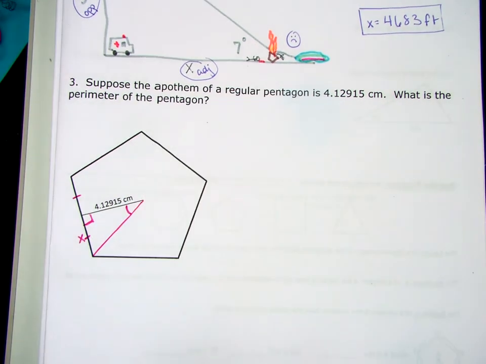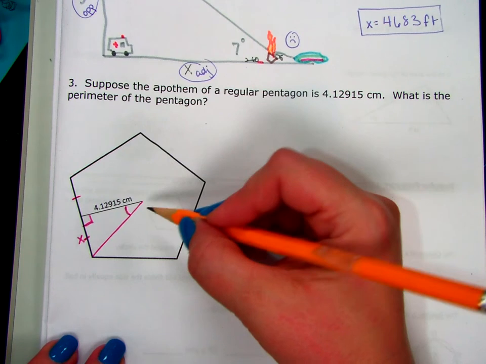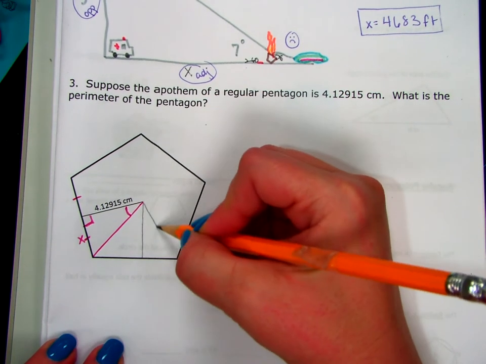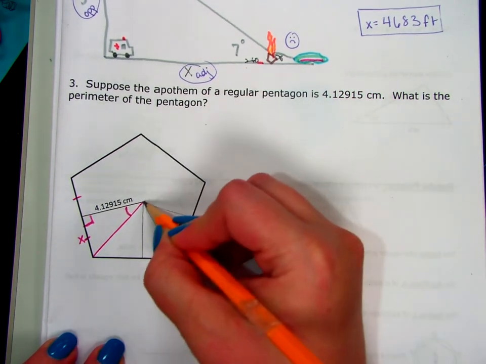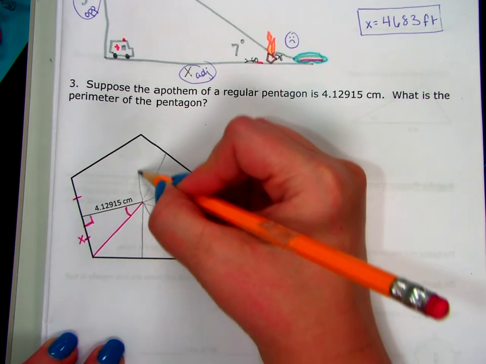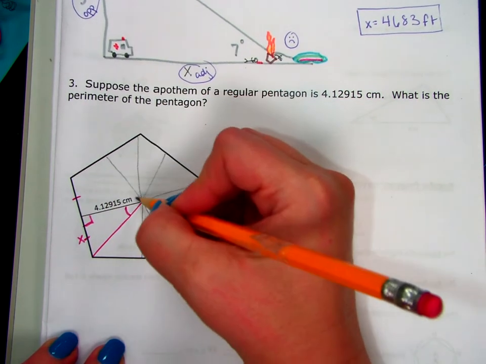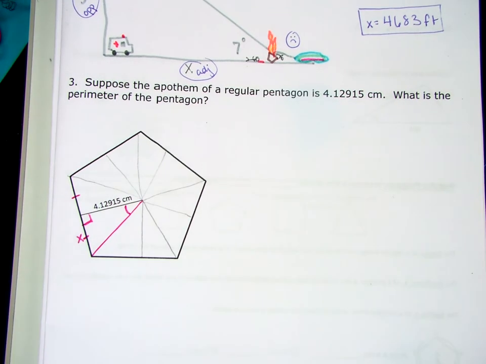If I were to draw in all my radii and all my apothems, do you know how many triangles we'd end up with? We ended up with 16 when we had an octagon, but now we have a pentagon, 10, right? Because you're going to divide each side into 2 triangles. So that's going to give you 10. If I used a ruler and made them really nice, they would all be congruent triangles because they'd all have the same side length, half of a side. They'd all have the same apothem, and they'd all have the 90-degree angle. So by side angle side, they'd all be congruent to each other.